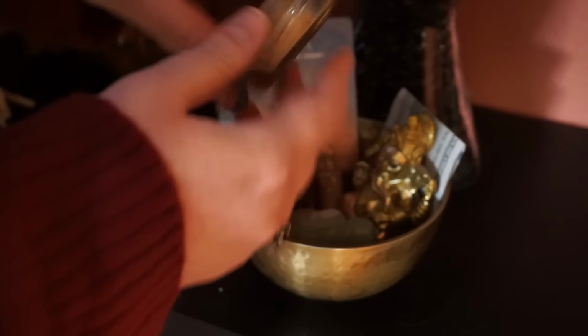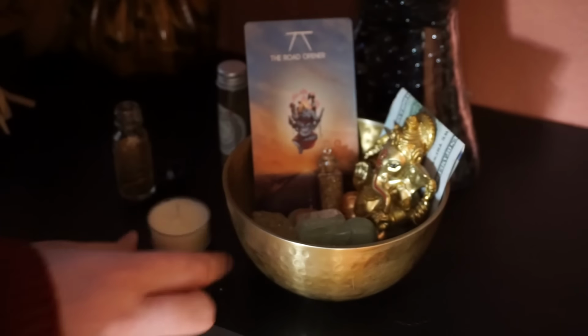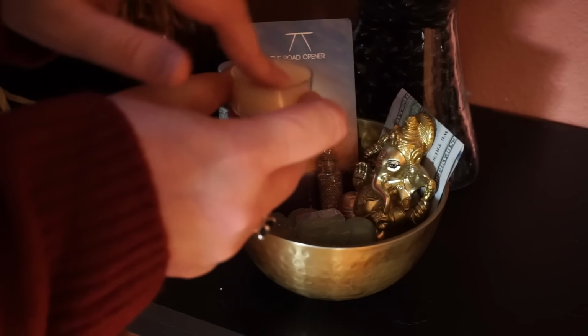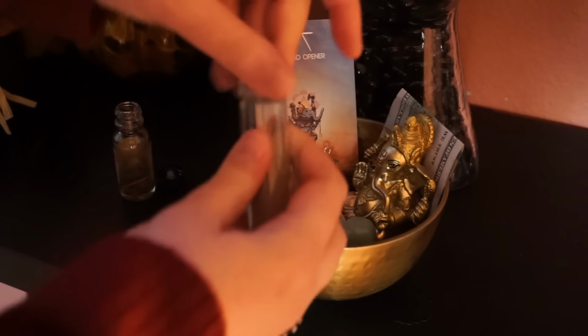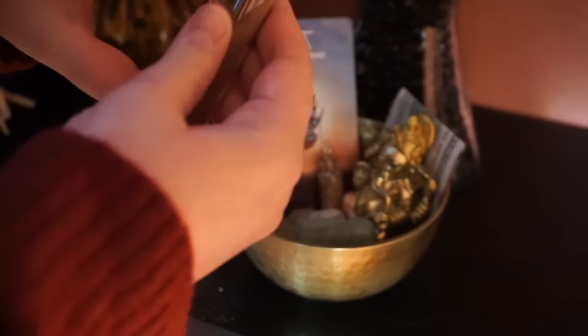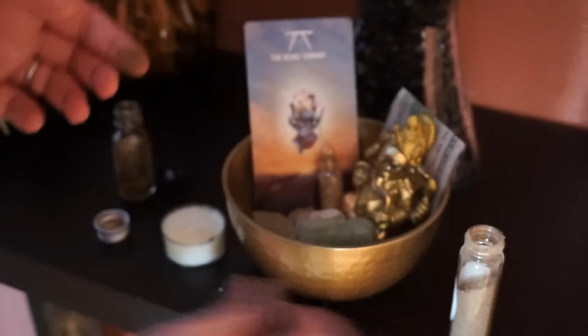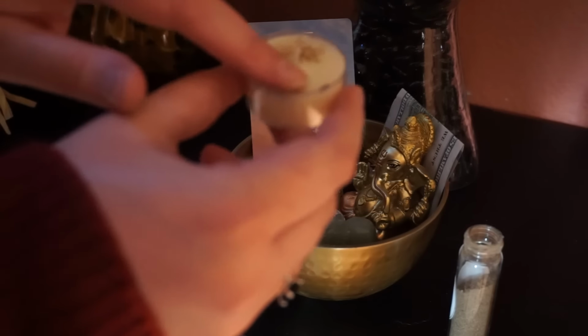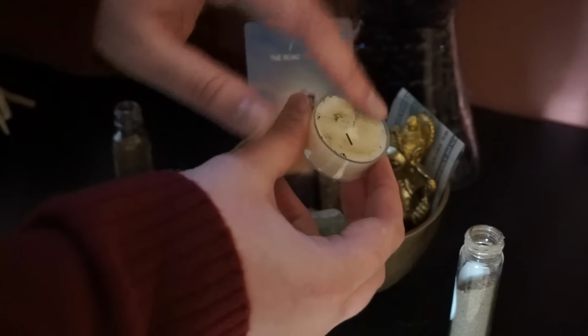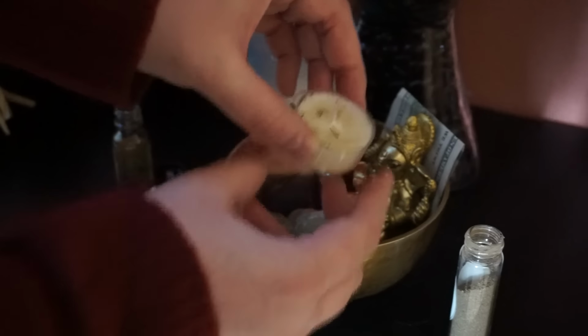If you hear my dog groaning in the background, he is a lazy boy. So I'll just anoint this candle and take a little bit of powder, kind of brush that on there. So now you can see it's got the powder and the oil.